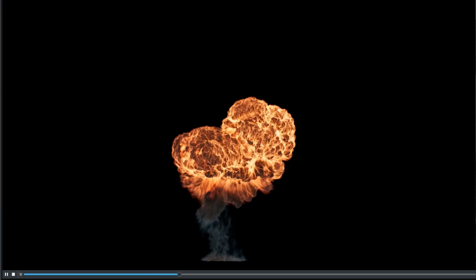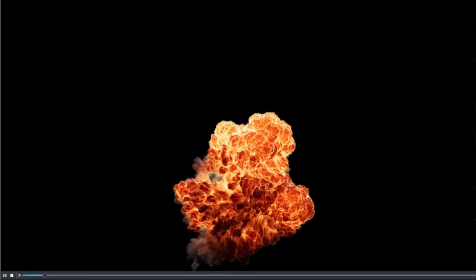One is this fireball, which is pretty much like the shelf tool fireball, but with a couple of additional little tricks which I want to show you how to do. The other one is the side explosion. I call it a side explosion because this is something that could burst out from the side of a building.